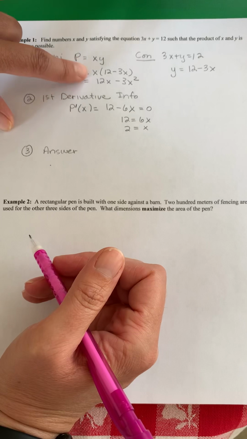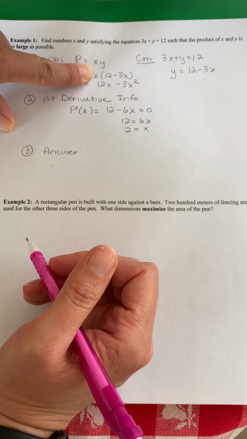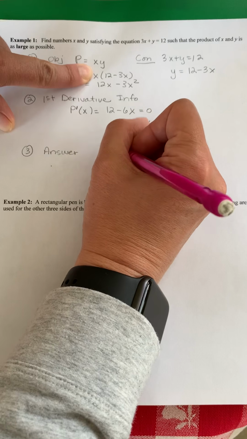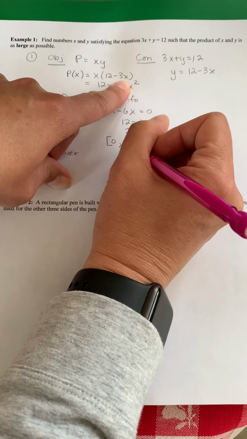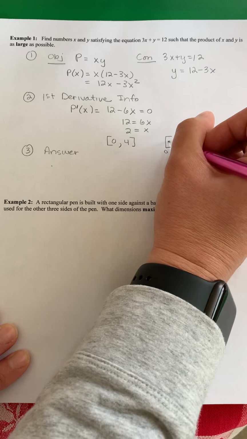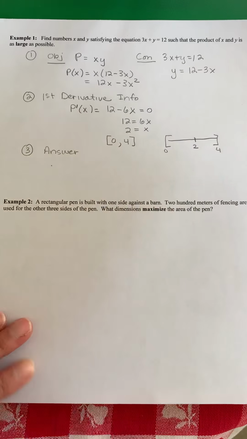So if we look back at our product equation, we can see that the smallest product, if we set this equal to 0, would be 0. And then same thing here, setting this equal to 0, we have an interval of 4. Okay, so we'll evaluate over here. From 0 to 4, we have 2 in there.